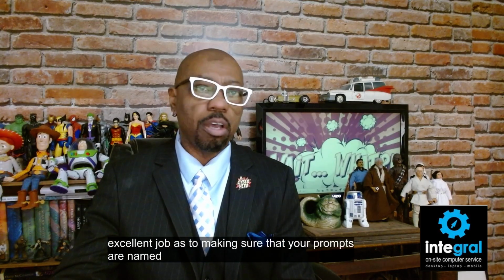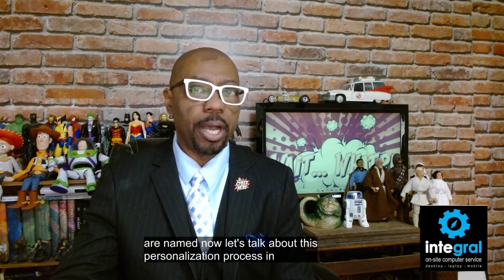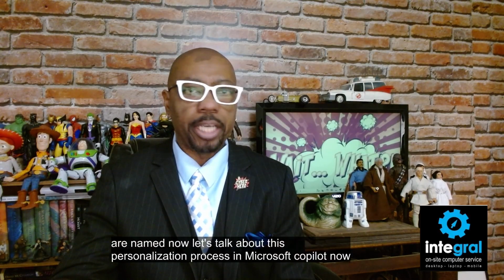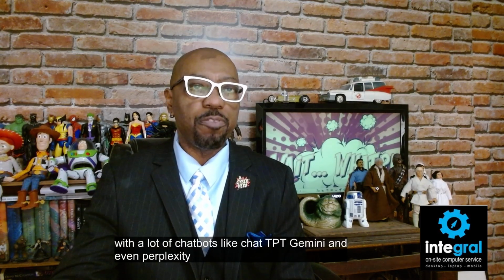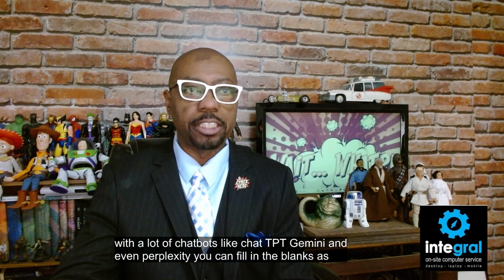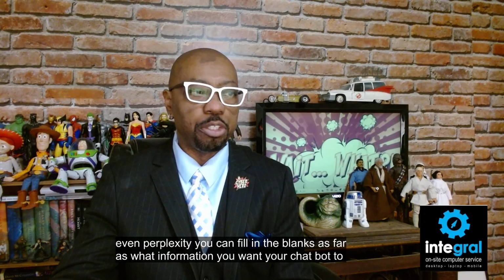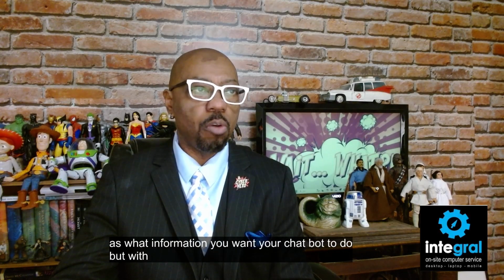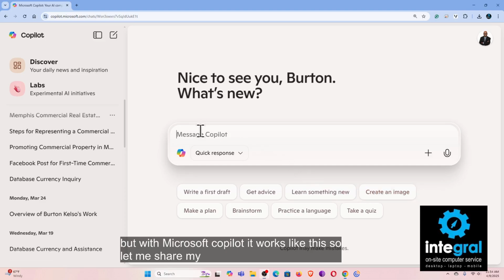Now let's talk about this personalization process in Microsoft Copilot. With a lot of chatbots like ChatGPT, Gemini, and even Perplexity, you can fill in the blanks as far as what information you want your chatbot to use. But with Microsoft Copilot, it works like this. So let me share my Copilot screen.